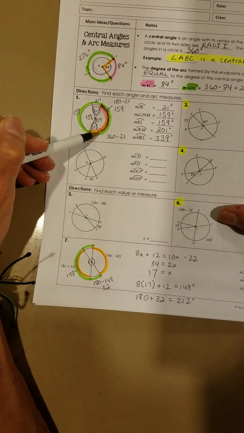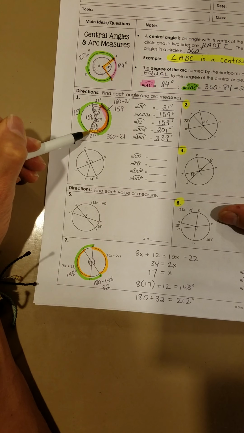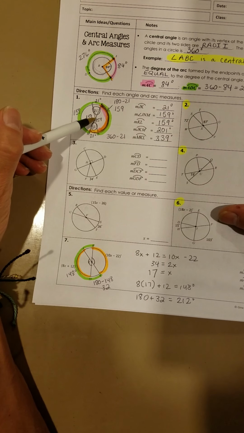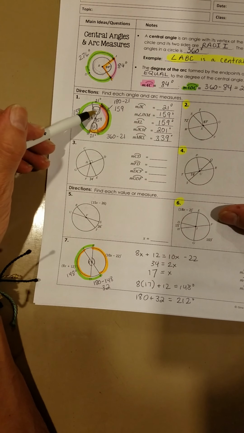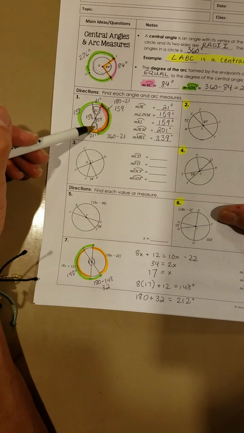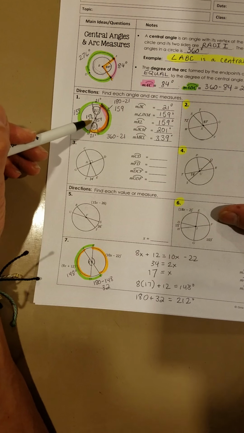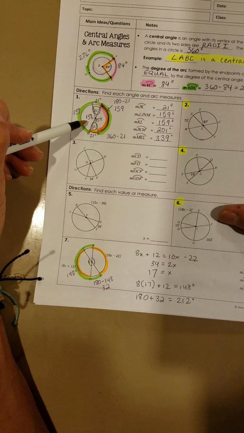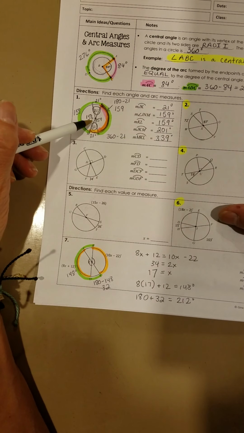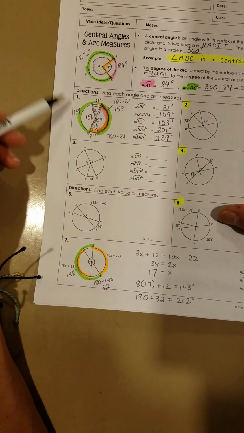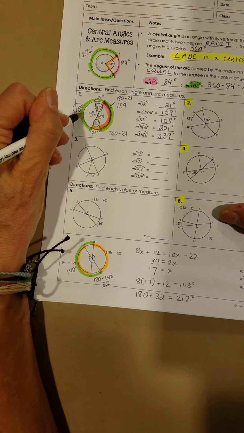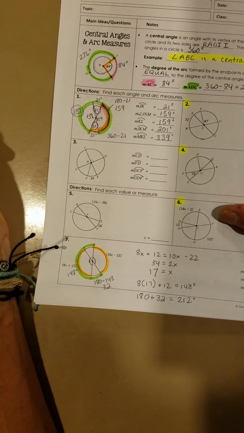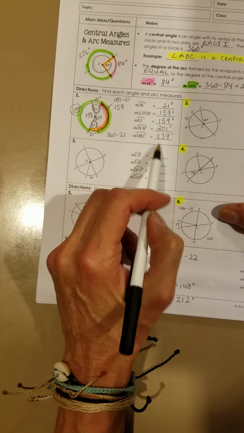Okay, so I did example number 1 earlier, and I just wanted to point out two things. We have two diameters, and at their intersection they form two vertical angles. So these two central angles are congruent because they're vertical, which makes these two angles also vertical, which means that they are 180 degrees minus 21, or 159. So again, if the central angle is 159, then the measure of the arc is 159. So you can see where I got all these numbers from.